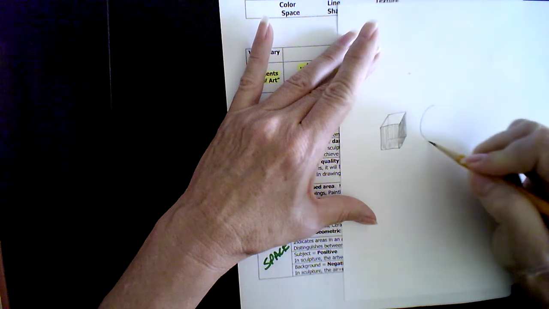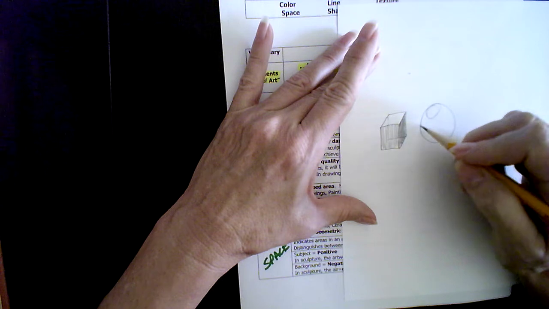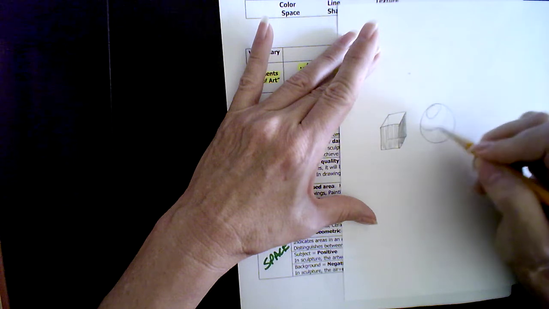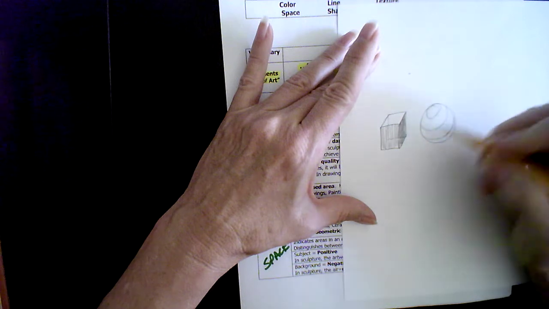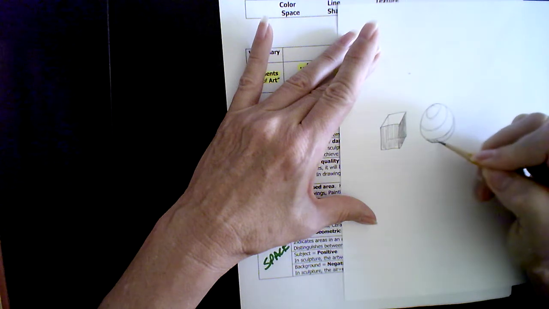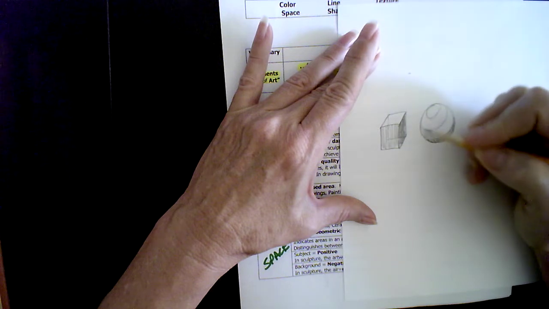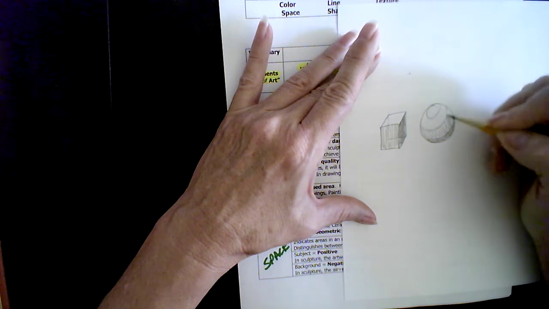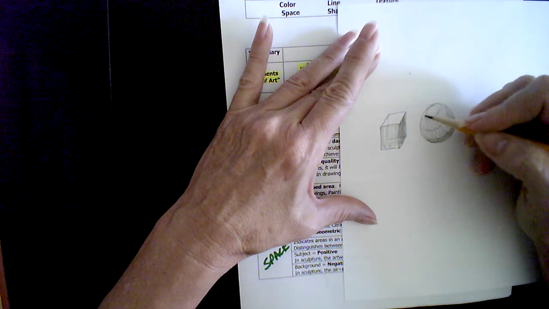Okay, for a sphere, you're going to have a highlight and a shadow. I want you to notice the shadows do not go straight, they are curved. That's what helps give it the form. So the edge down here is going to be my dark shadow. In here is going to be my medium, and over here is going to be my light.